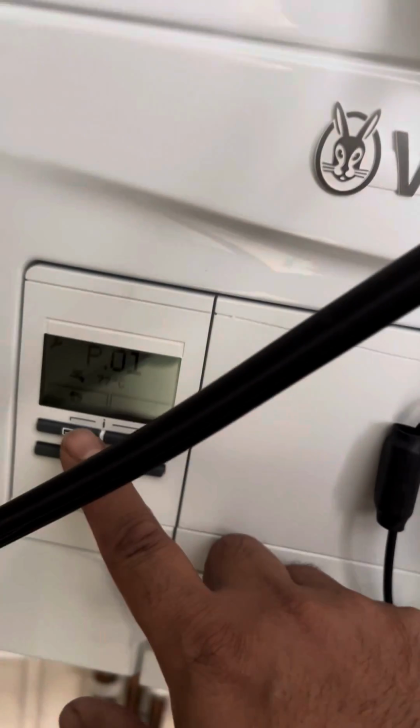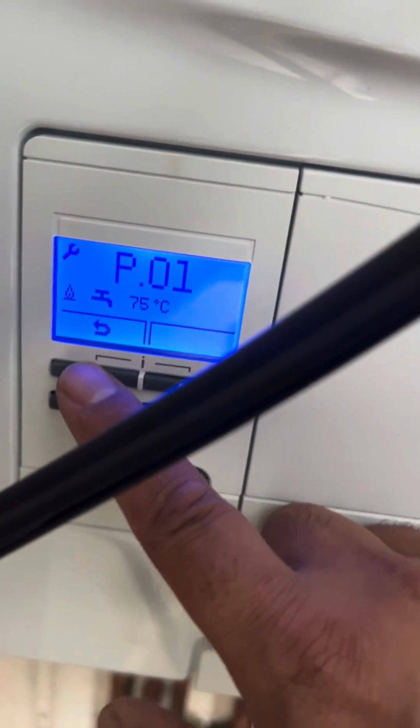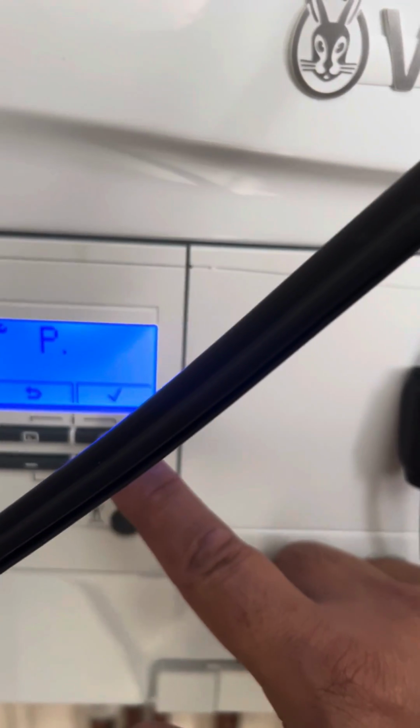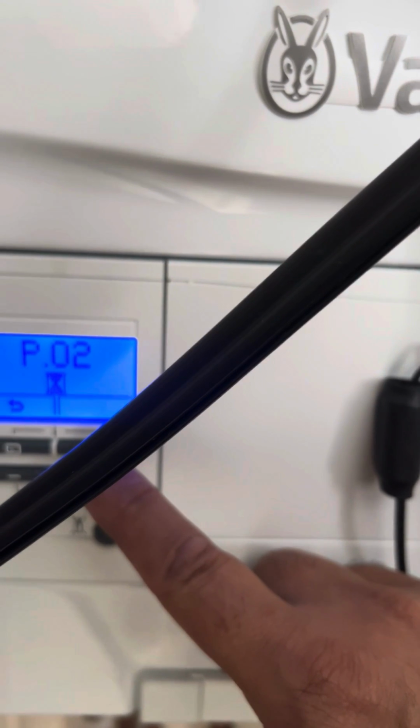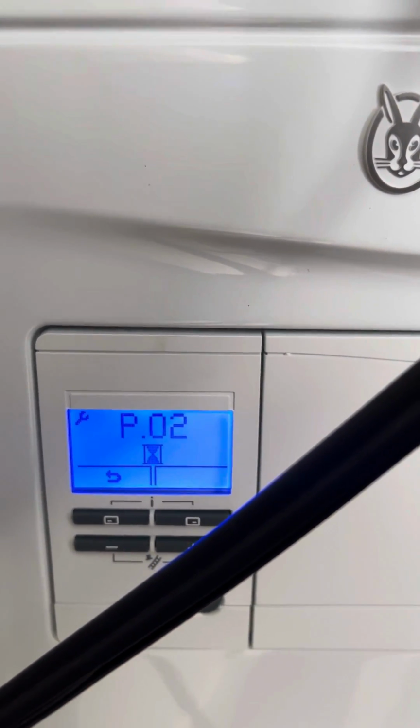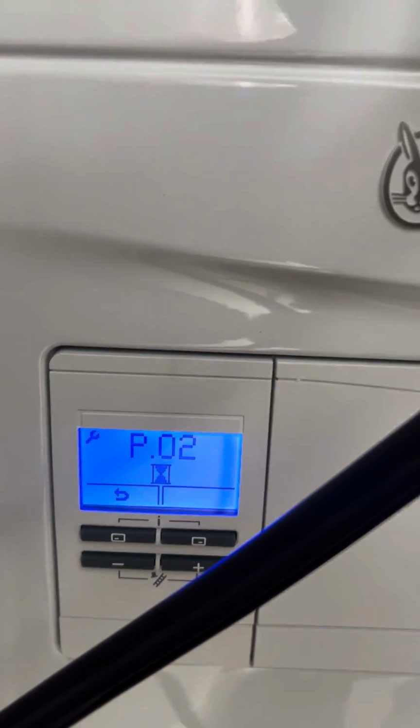Now we're going to do the minimum, P02. Press OK. The boiler takes some time to cool down.